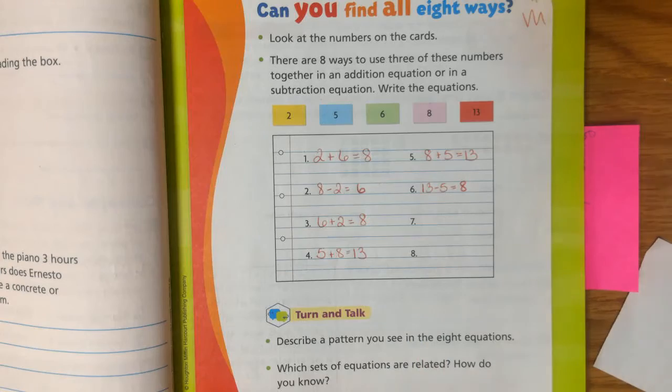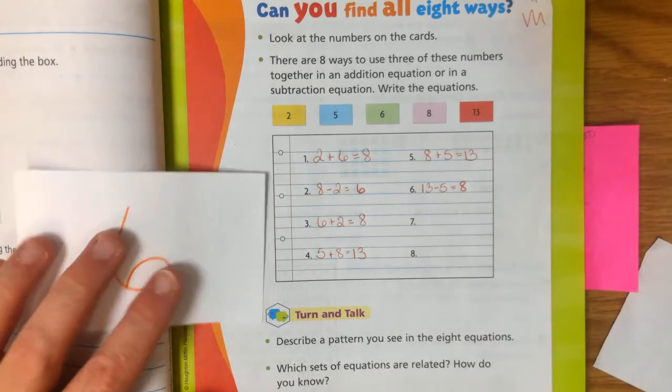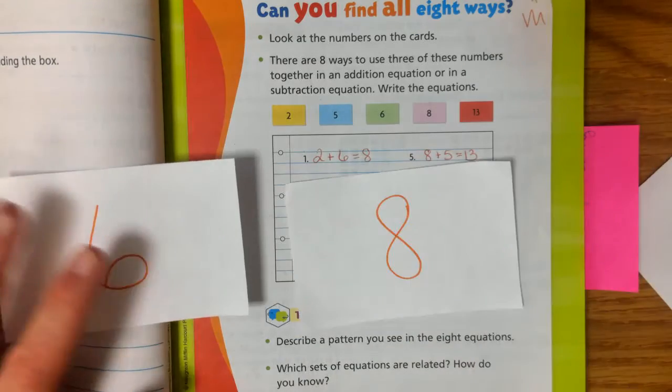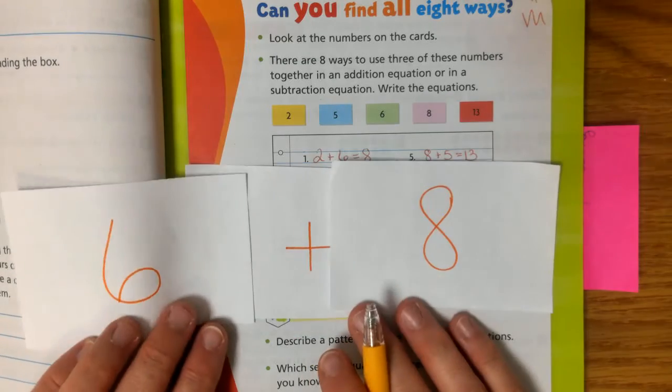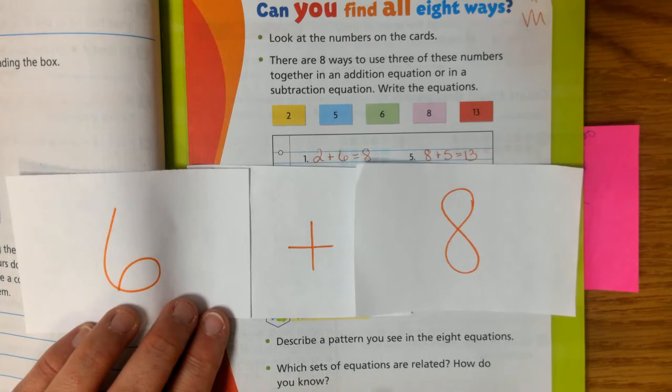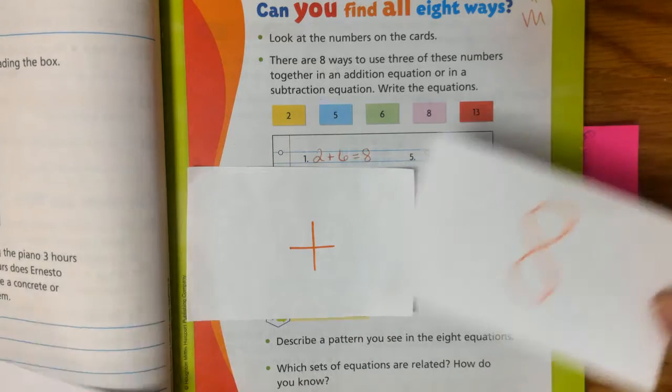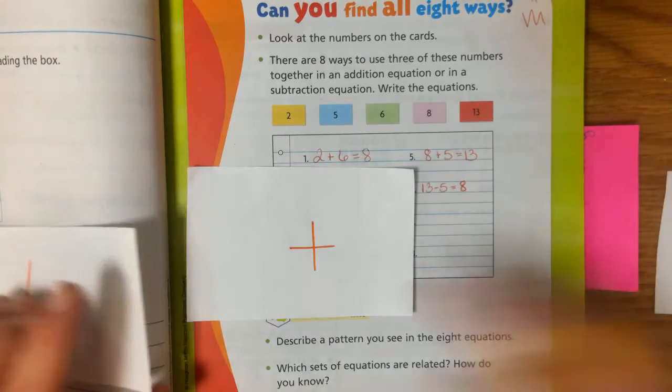Now I'm going to move to my 6. What would I get if I added 6 plus 8? 6 plus 8 is 14. So that would mean 8 plus 6 is 14. So that one doesn't work.